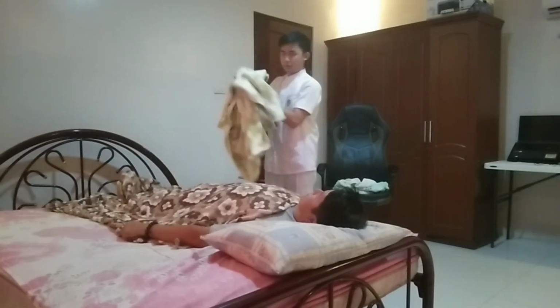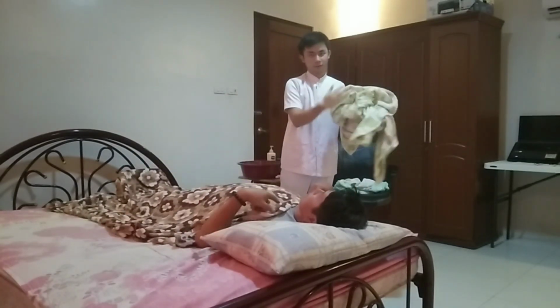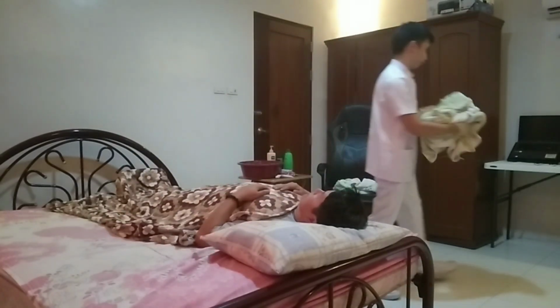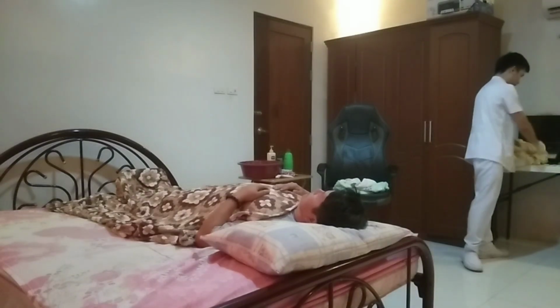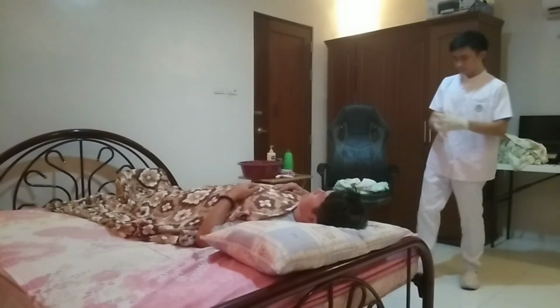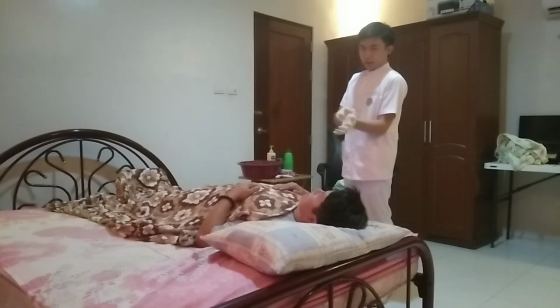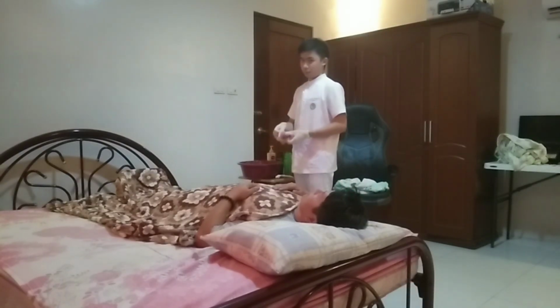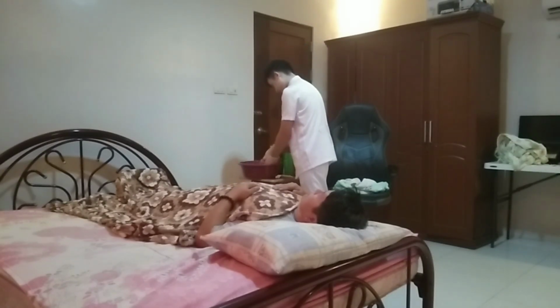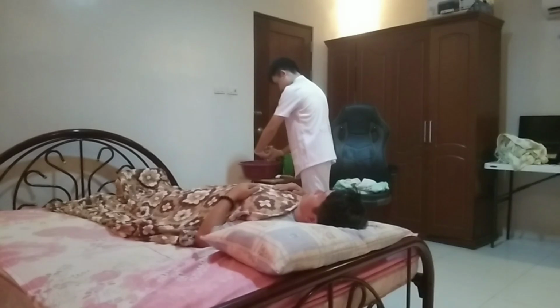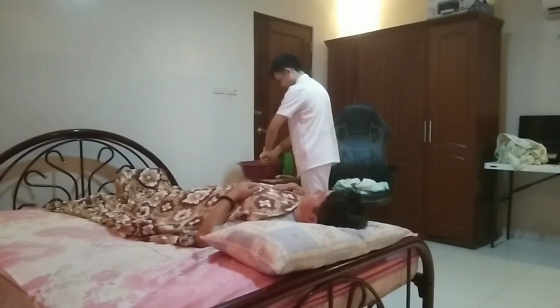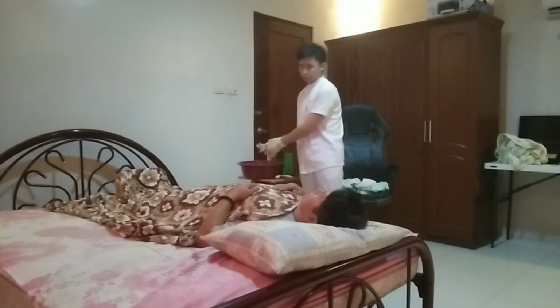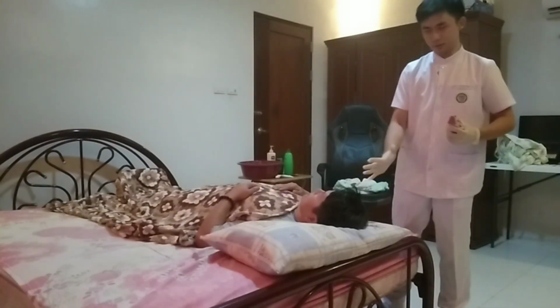Any used clothes or used blankets, you need to put them in a plastic bag or in a basket in order to avoid contamination. So, I'm just gonna put it right here. And then after that, you need to fill in your bucket with water, and then you grab your wet towel. And then you start. So we'll be starting on the face first.